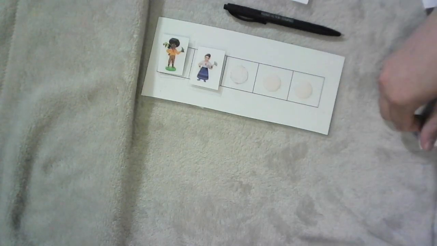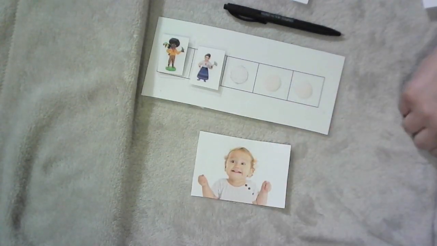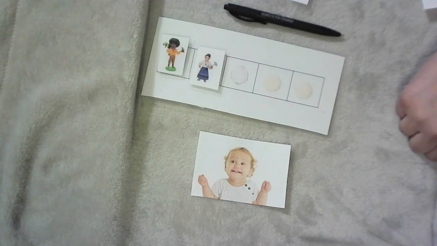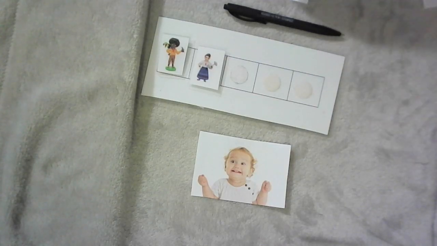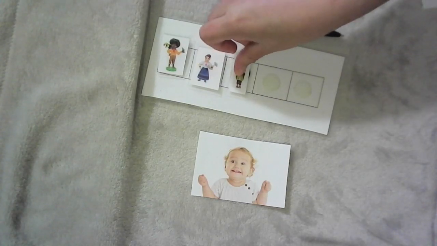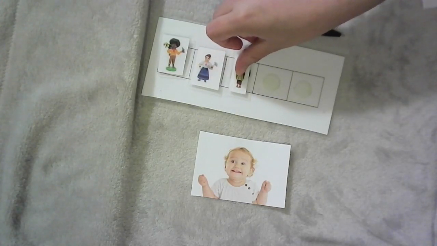So now we're going to come back and we're going to represent. In this case, we're using the same image. How do they feel? And they will say Louisa in this case. So we're going to error correct again, and we're going to start with that partial verbal and say X. And let's say they say X instead of excited. We're going to then give a full verbal prompt and say excited. Now, if they say excited, then we can give them a token. That's right. She feels excited.